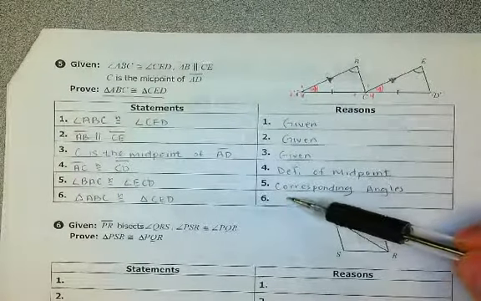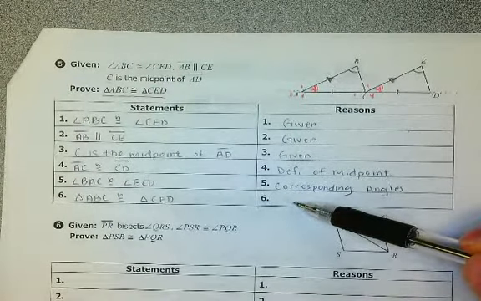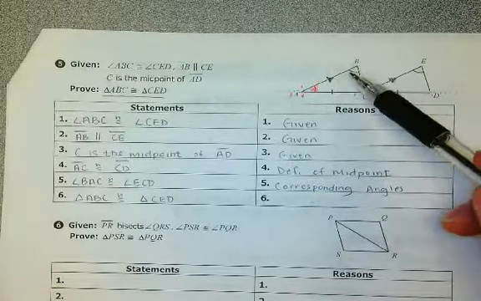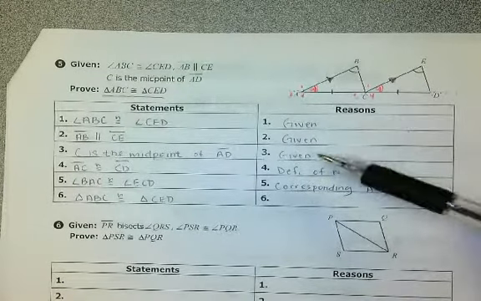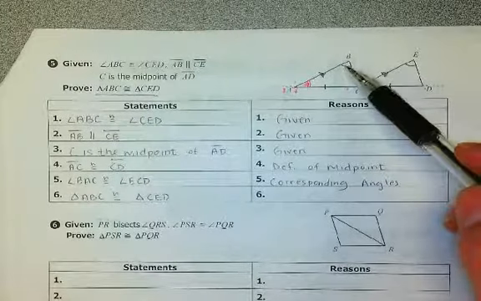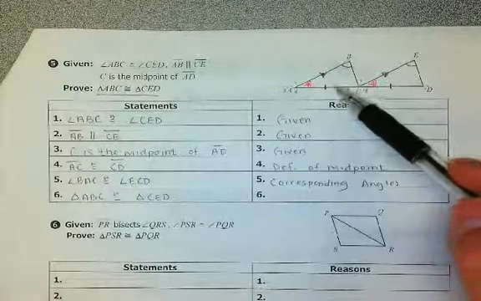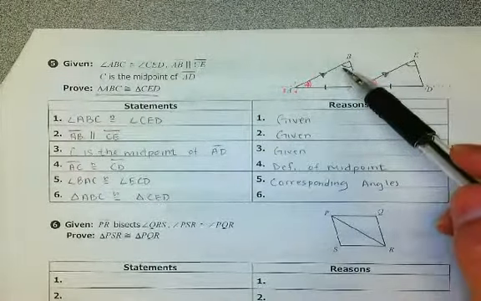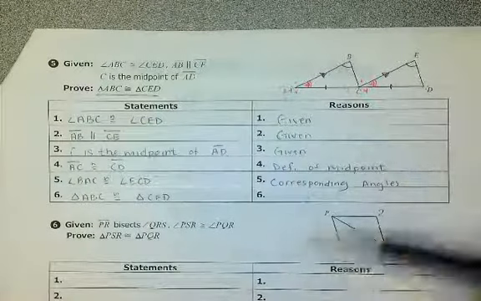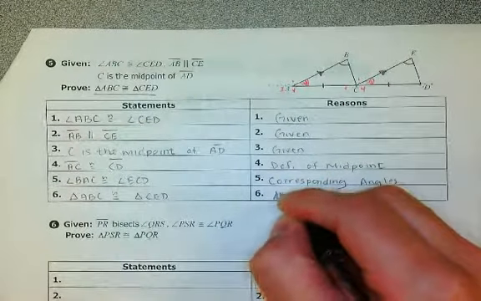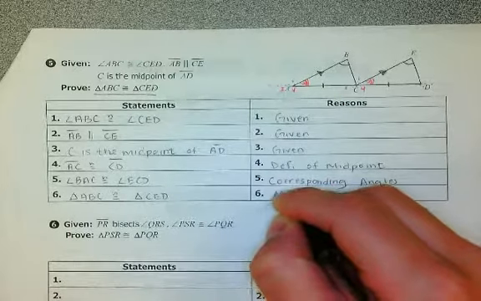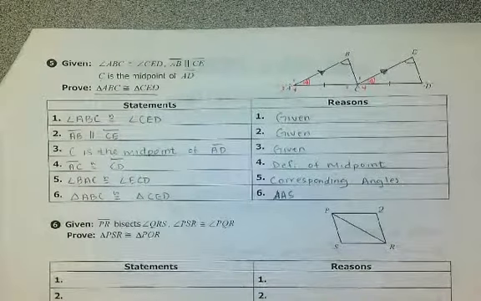Last line, we got number 6 to fill in on the reason side. What is our reason that these two triangles are congruent? Notice that our side is opposite of these two angles. So we have angle, angle, side. We put AAS. And there's our proof.